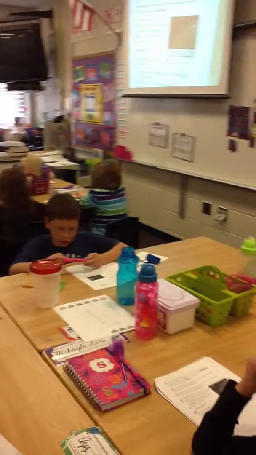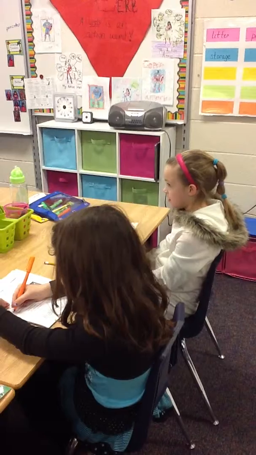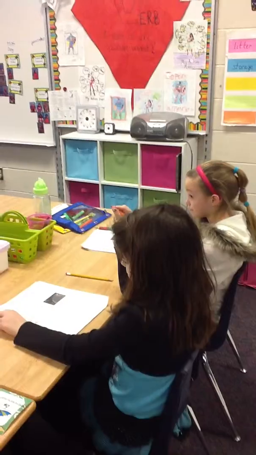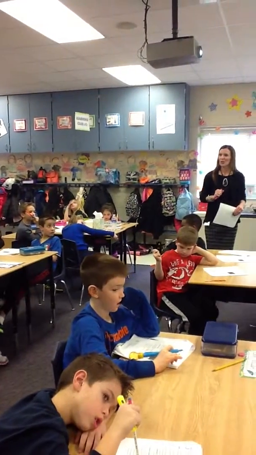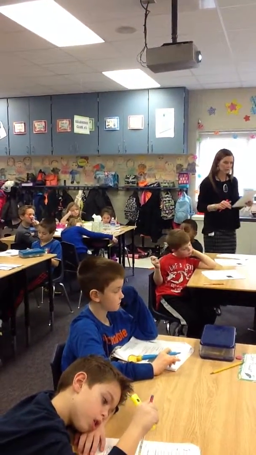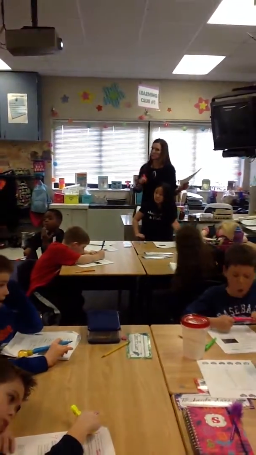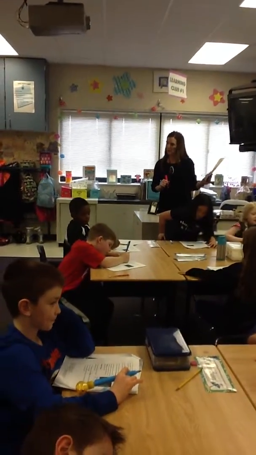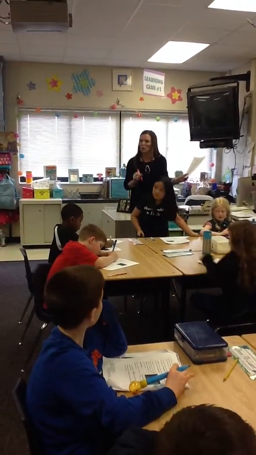When we look for where a new paragraph starts, how do we know there's a new paragraph? Elena? Usually there's a space in between them, or it's indented, right? These paragraphs start a little differently. What do they start with? Numbers. Okay, so we're going to highlight what the author uses to show the first step in the water cycle. How do we know it's the first step? Frankie? Because it says 1. So highlight number 1.